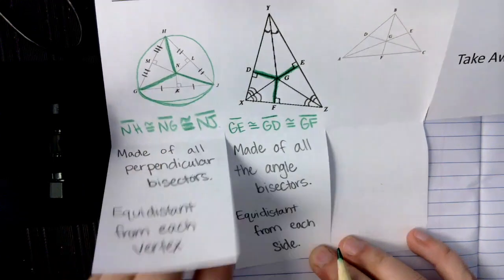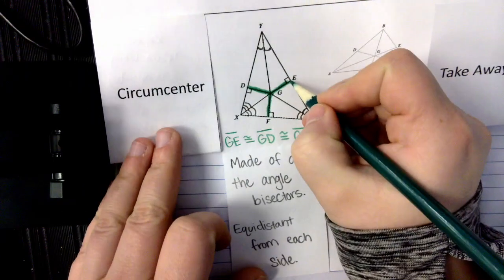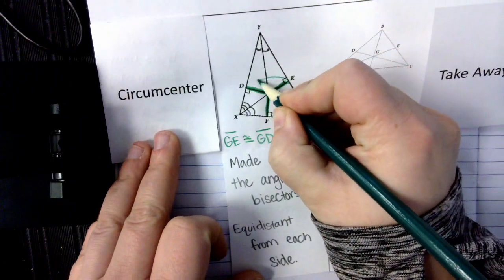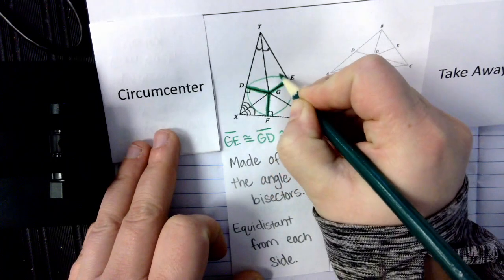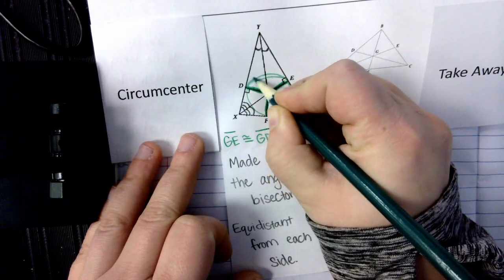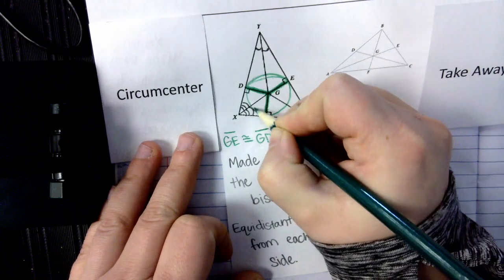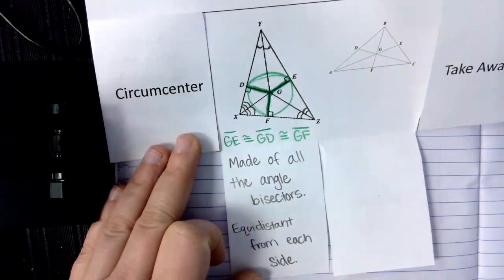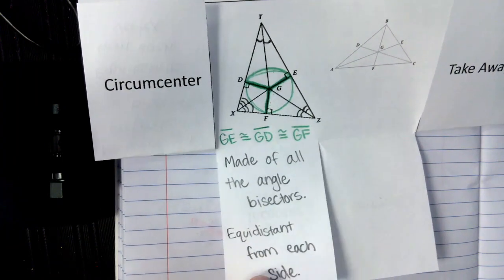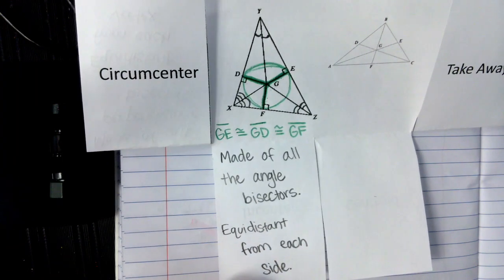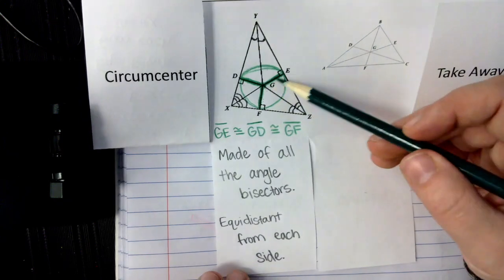Next up we have median. Median we talked about yesterday. Does anyone remember what a median is? What is it kind of? Middle. So it's the middle of a side, but where does it connect to? To the opposite vertex.